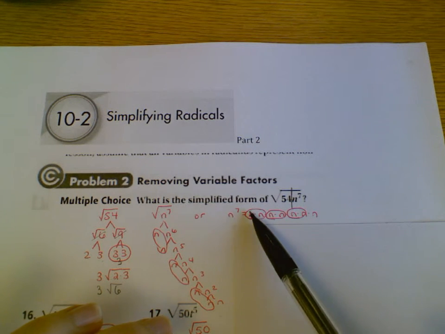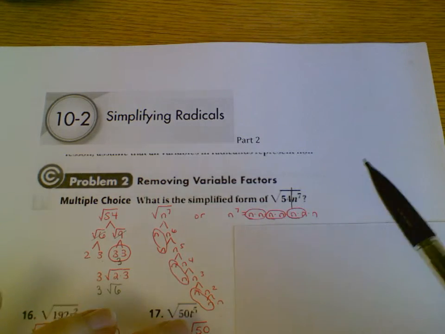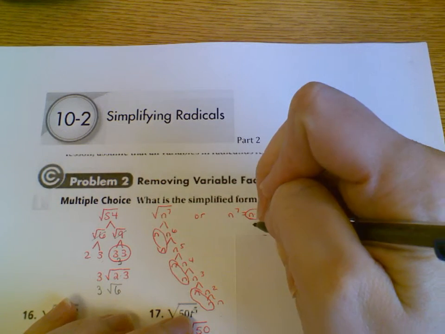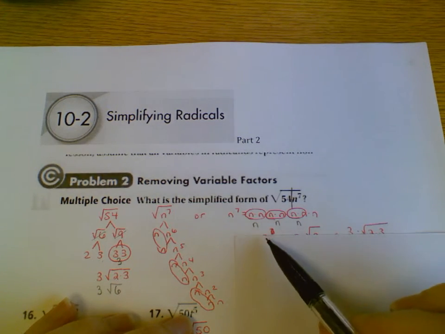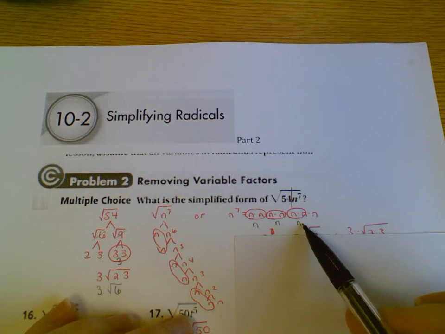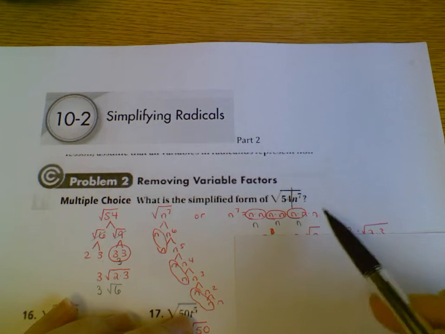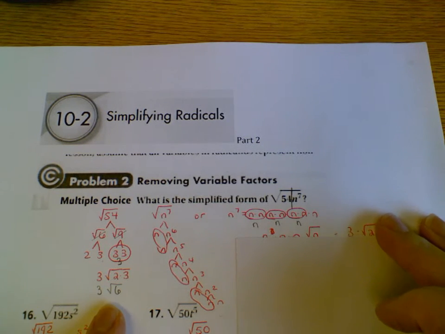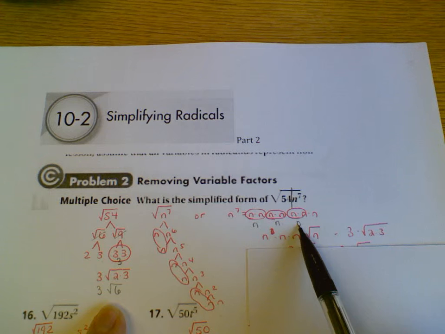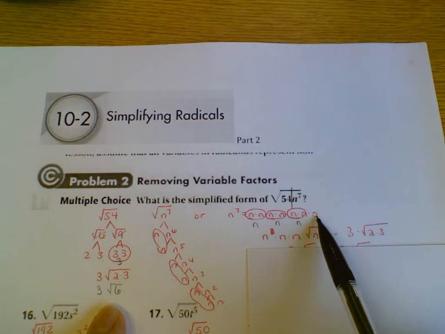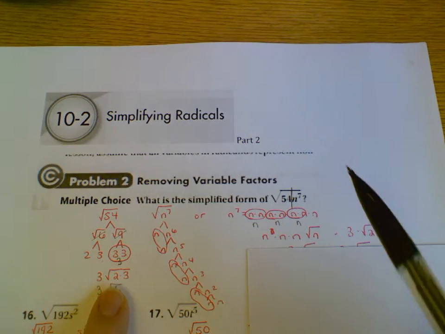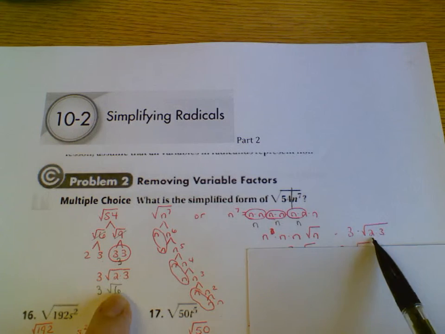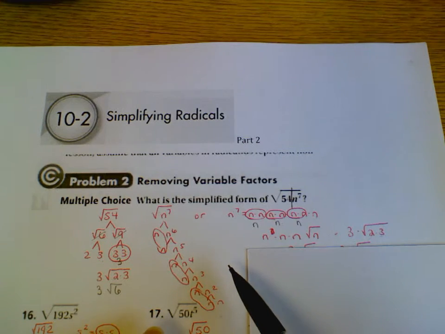So I'm still going to circle my pairs that I get from the n to the seventh. This means that I had 3 pairs, so an n comes out from each pair. So I would have 1, 2, 3 n's, and then this n has to stay underneath the radical. So here's what's happening. You have the 3 n's here that came out, but this one has to stay in because it didn't get circled. Then from over here, we also had the 3 that came out and the 2 and the 3 that stayed underneath the radical. So you have to remember to put the two pieces back together when you're done.